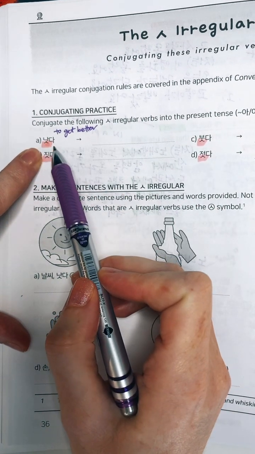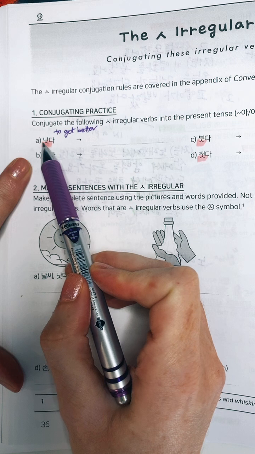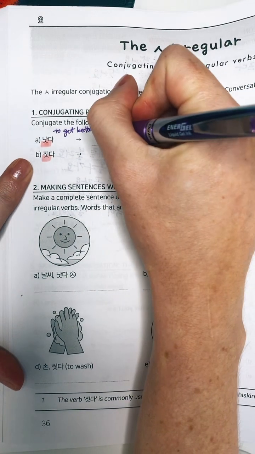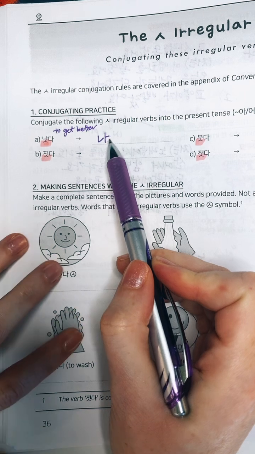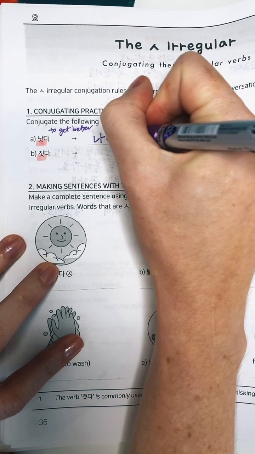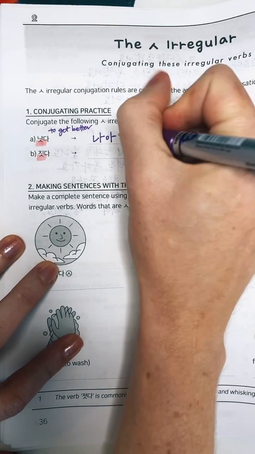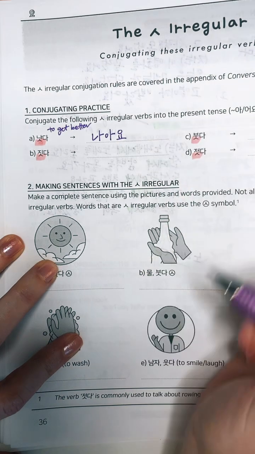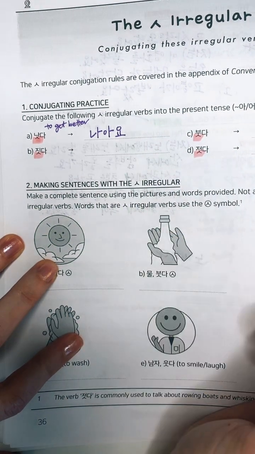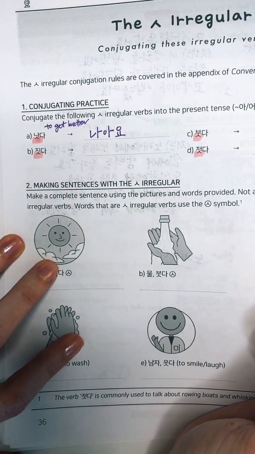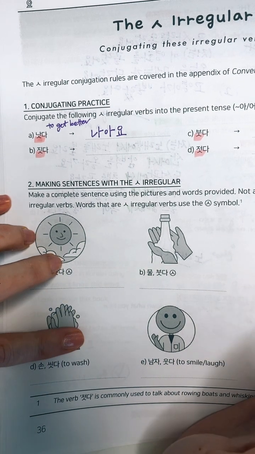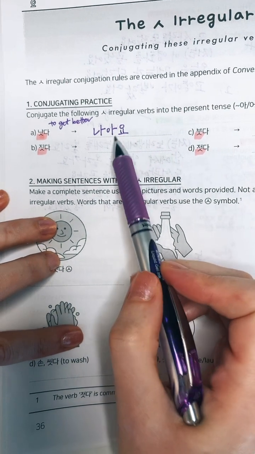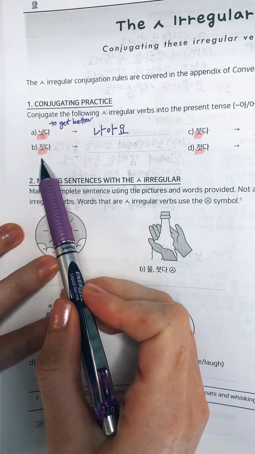So when you're conjugating it into the present tense, this ㅅ goes away. So you're left with 나. And then because this final vowel sound is 아, we add an 아 after it and then 요. So it becomes 나아요. All right. So that is sort of an introduction to how this works.